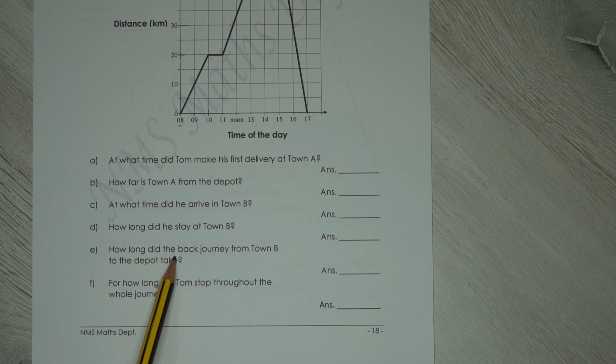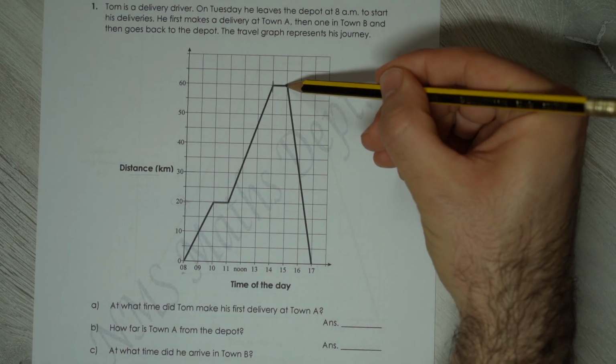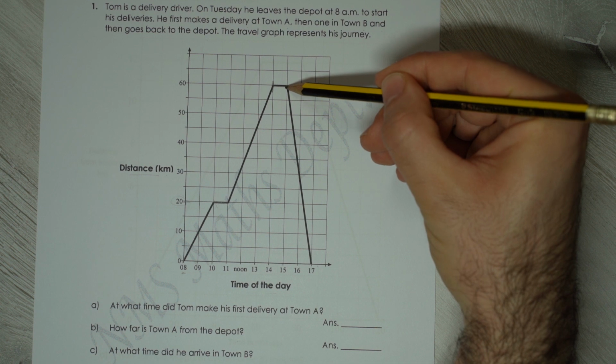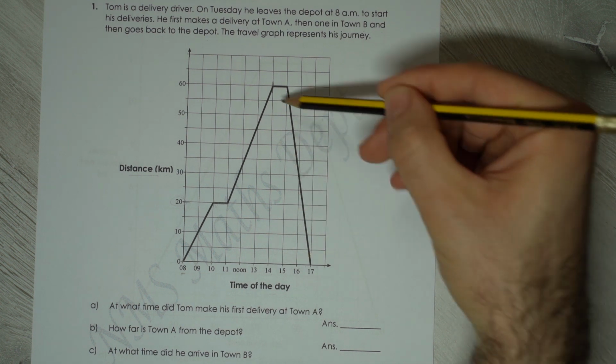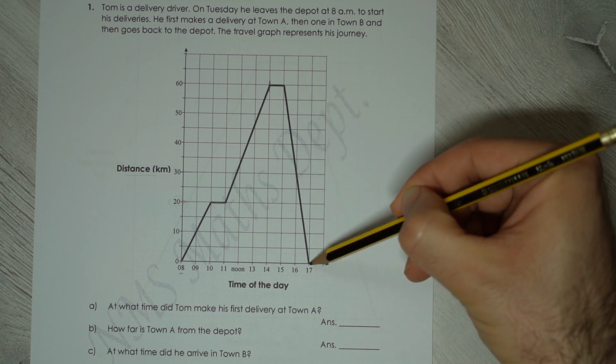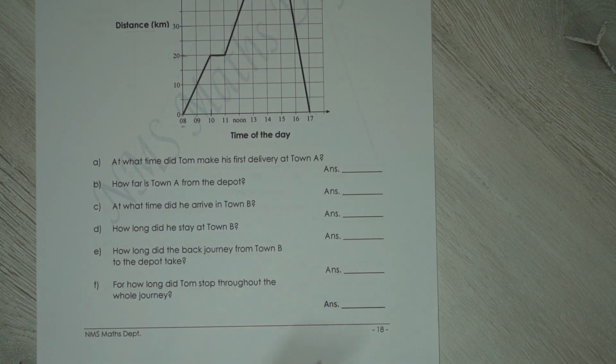Question E. How long did the back journey from town B to the depot take? Of course, he left town B here, which was 3 o'clock in the afternoon. He arrived at the depot at 5 o'clock in the afternoon. So you can do some subtraction there.